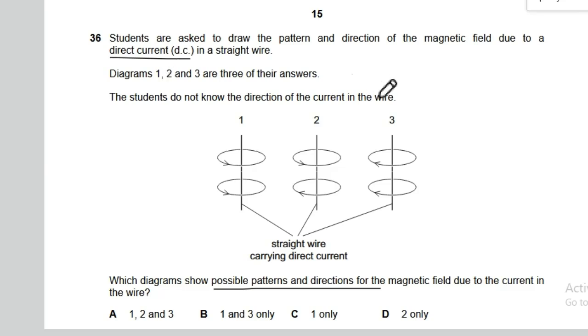So this is also a trick question where you have to look at the diagram very carefully. In option 1 and 3, both of the magnetic fields are moving in the same direction. But in option 2, the magnetic field lines are moving in different directions, and we know that that is not possible. So only 1 and 3 are valid answers. So option B is correct.